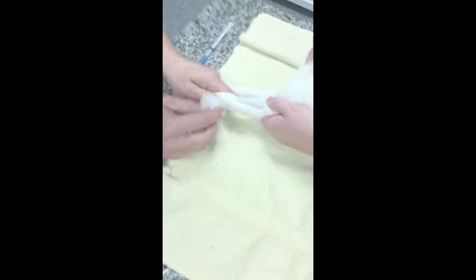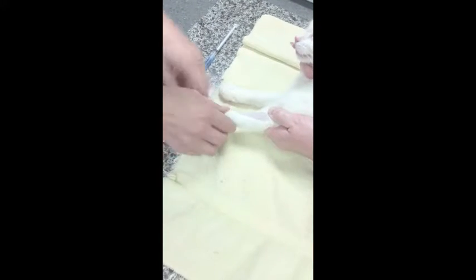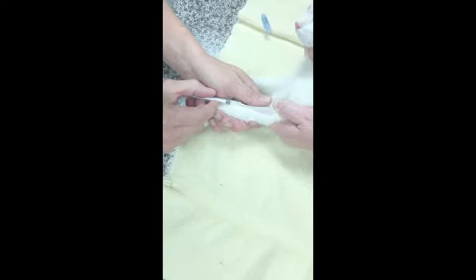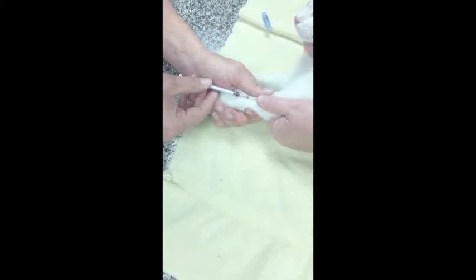Again, she's occluding the vein, wiping with alcohol. Going to hold the vein in place, advance the needle, pull back. There's that blood draw.